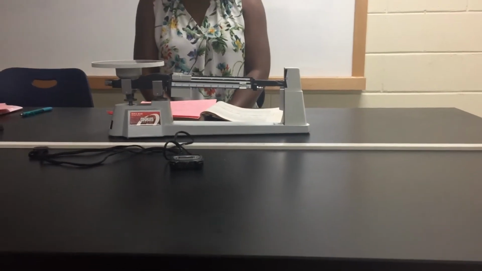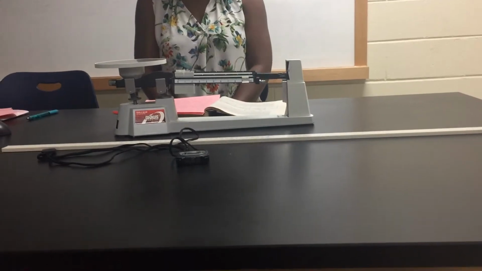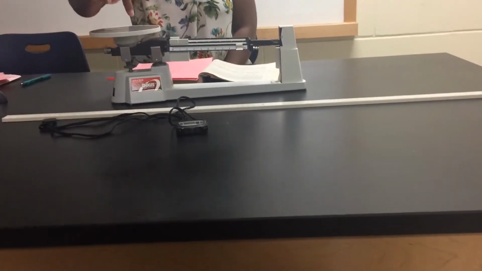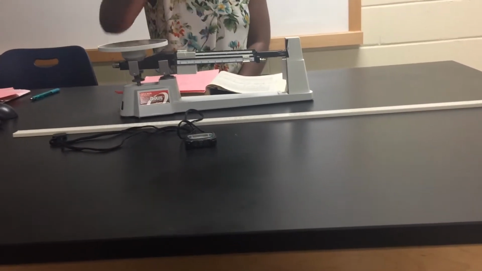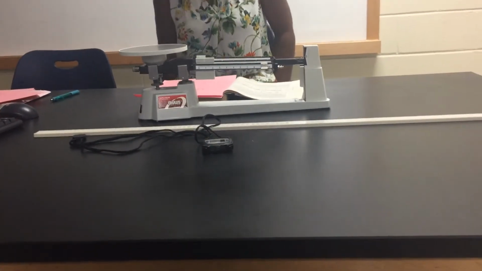Welcome to the second lab in your physical science experience. Today in lab, we will make measurements using a meter stick, a triple beam balance, and a stopwatch. The experiment is subdivided into 6 steps.